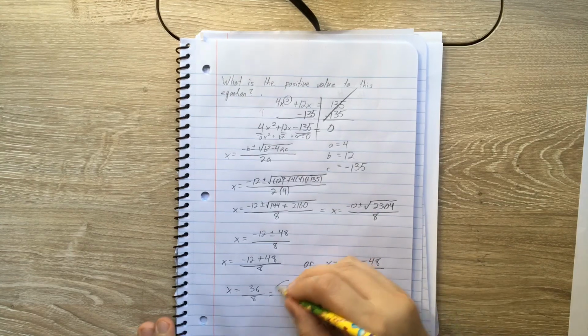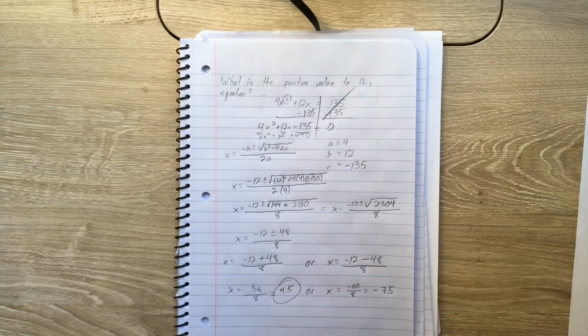The problem asked me what was the positive value of the equation, which is here, 4.5. The other one, in this case, we don't need.